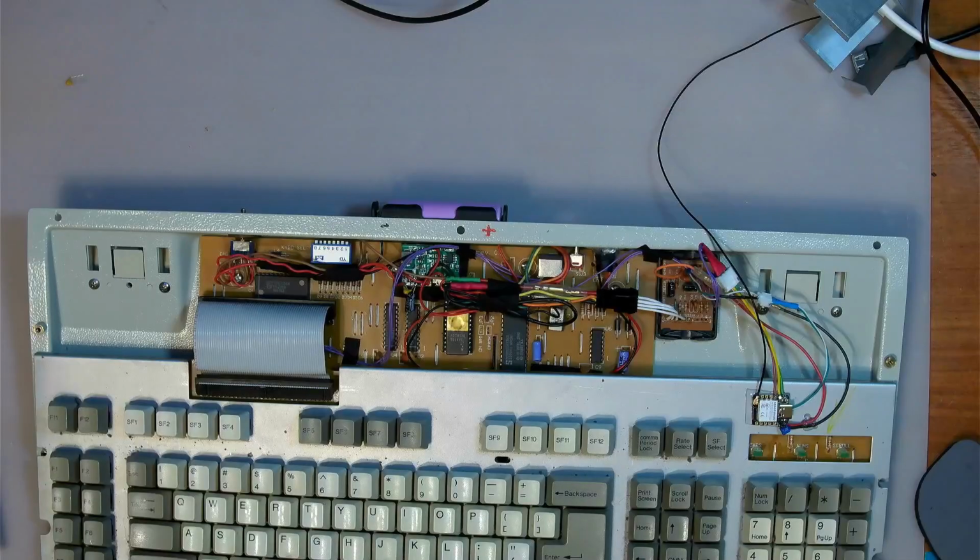Let's recap then. In some of the previous episodes, as I said, I was planning to hook it up to the PS2 signals directly, but with this little board over here, we no longer have to.